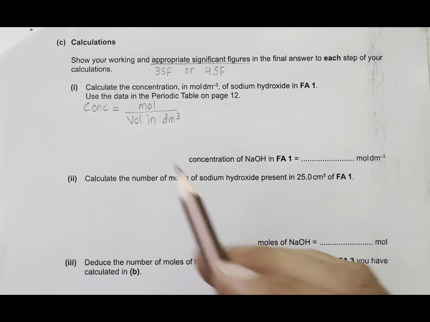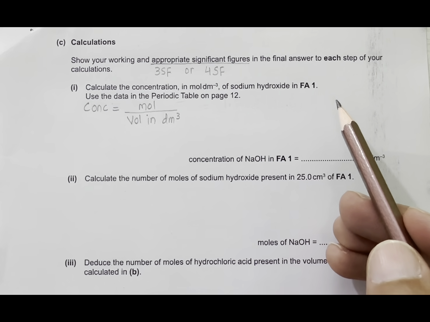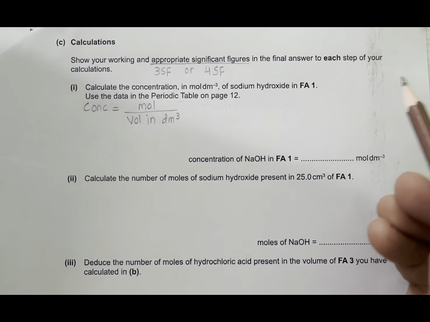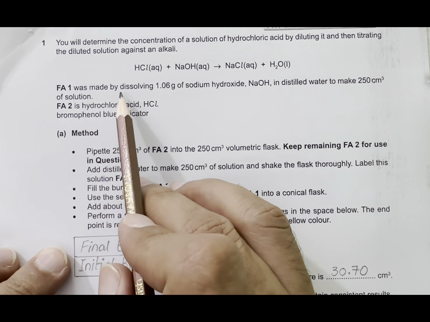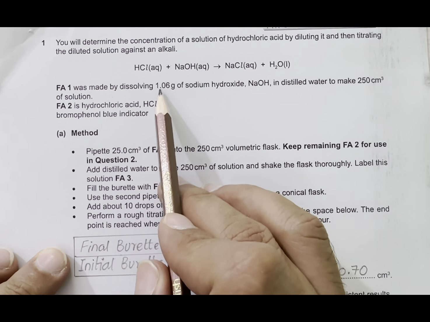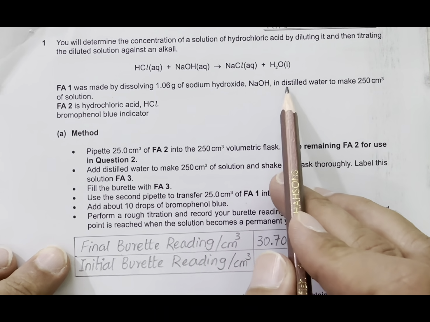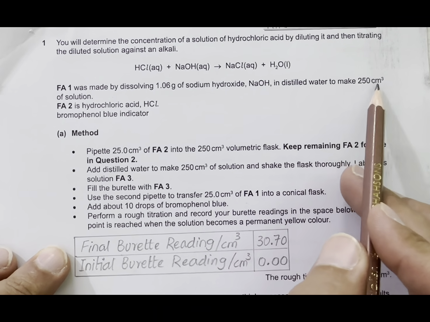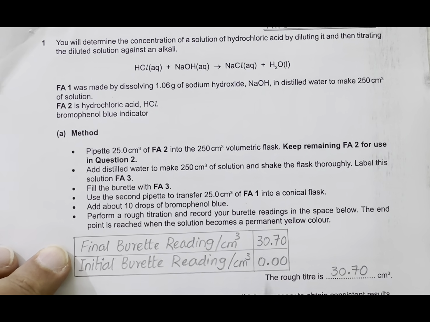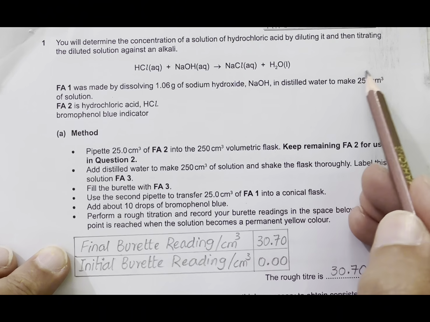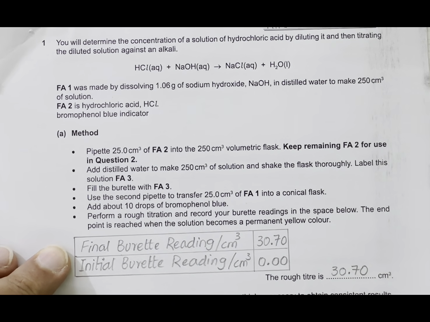To calculate the moles of sodium hydroxide in FA1, let's look back on the previous page where they have said FA1 was made by dissolving 1.06 grams of sodium hydroxide in distilled water to make 250 cm³ of solution. Therefore, the volume given is 250 cm³ and the mass given is 1.06 grams.